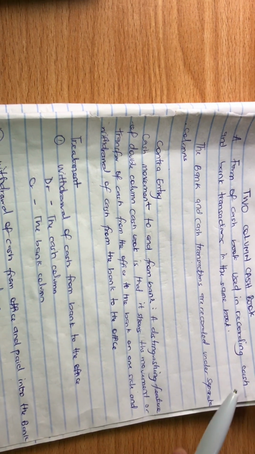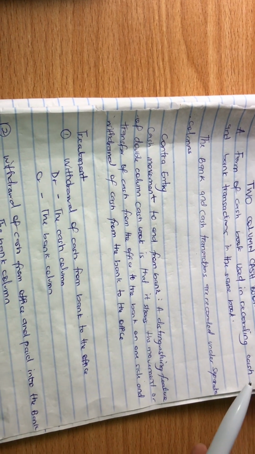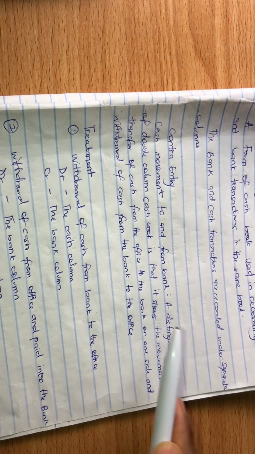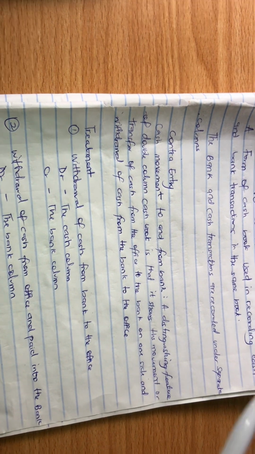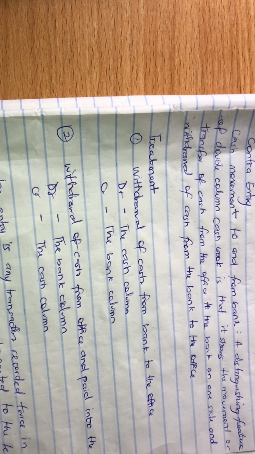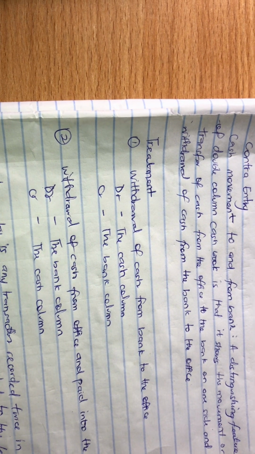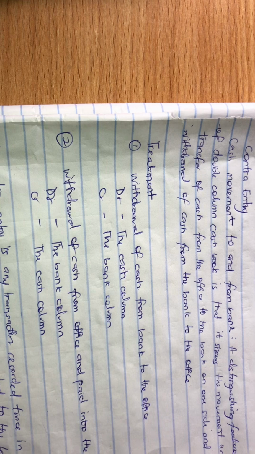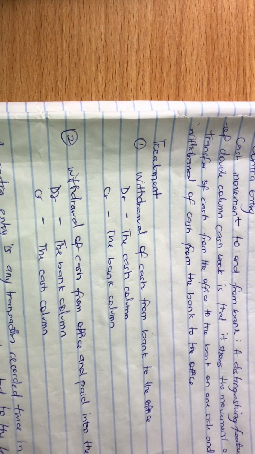So it shows movement or transfer of cash from the office to the bank on one side, and withdrawal of cash from the bank to the office. So this is how we treat such entries. The first one is withdrawal of cash from bank to the office. When we withdraw cash from bank, the cash is increasing, but the bank account balance is reducing. So we debit cash because it's increasing, and we credit the bank because it is reducing.